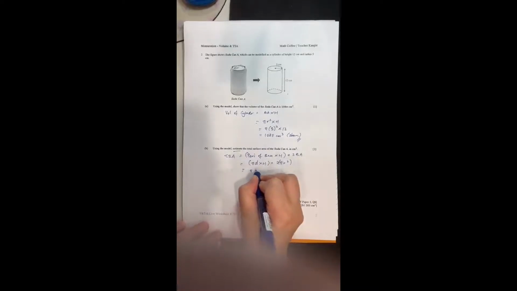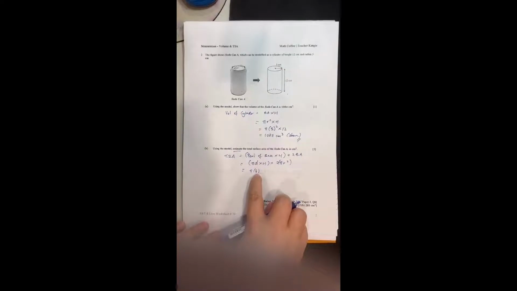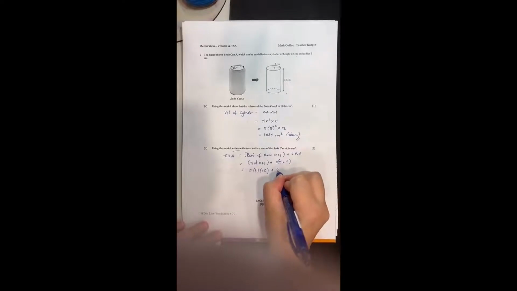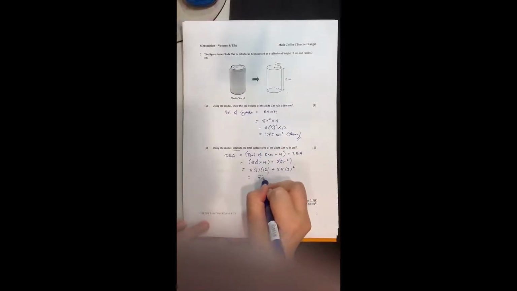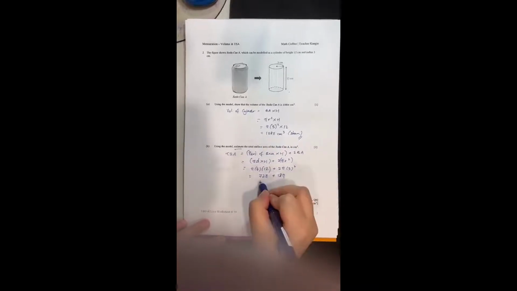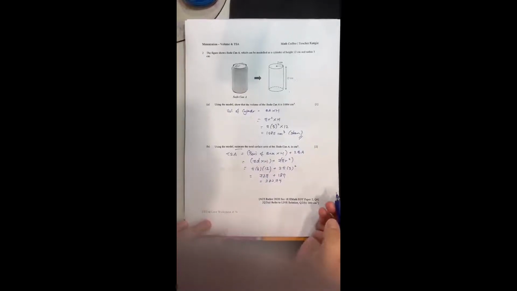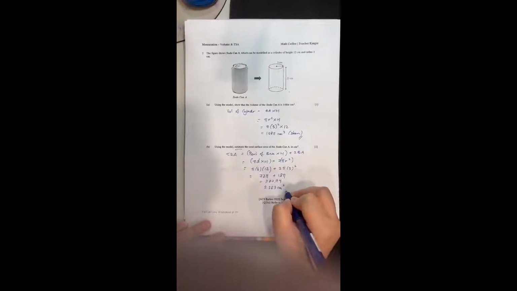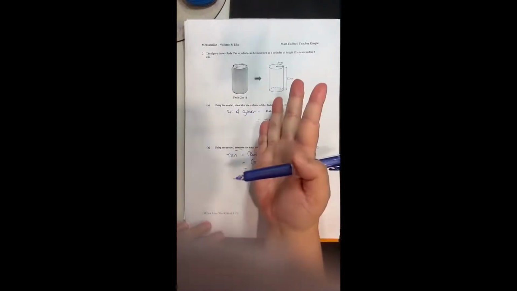So now pi times 6, because radius is 3, diameter is times 2, so it's 6. Then multiply by 12, which is the height, plus 2 pi 3 squared. So this is 72 pi, and this is 9 times 2, so it's 18 pi. Therefore you get 282.74. Round off to 3 SF, we get 283 cm squared. So this is the total surface area of the cylinder.